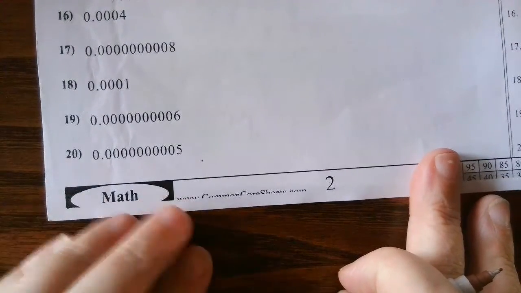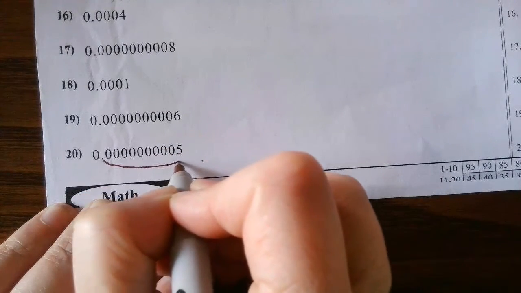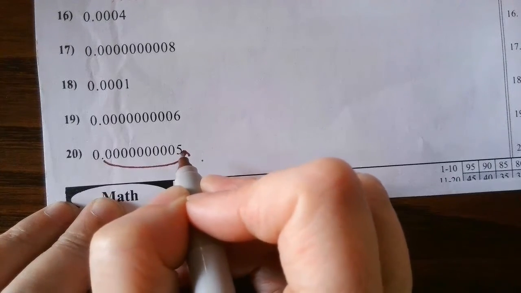Then the last sample problem we are going to do is this one. We have our decimal point here. We need to get our decimal point all the way over here to the right of our first non-zero digit.